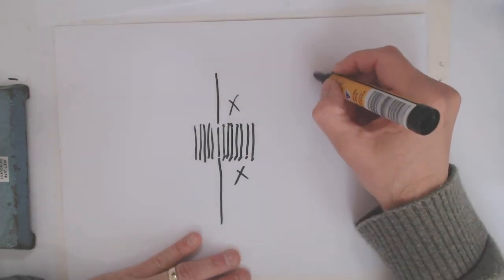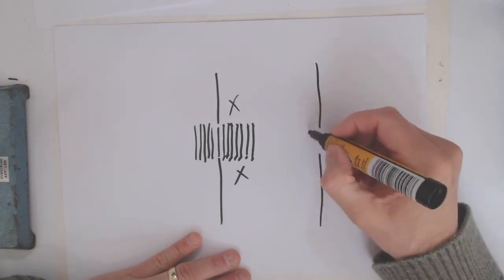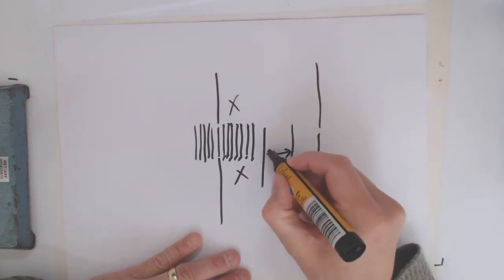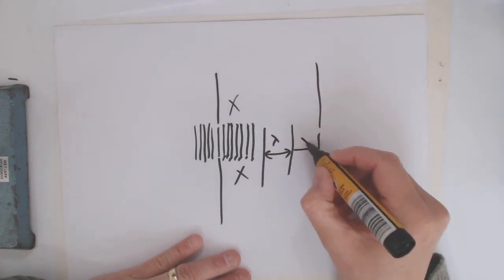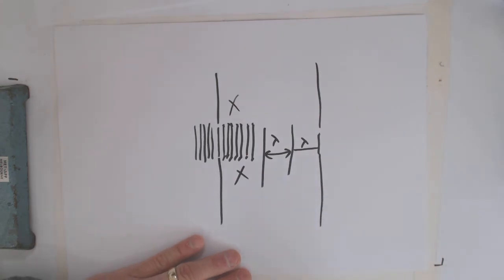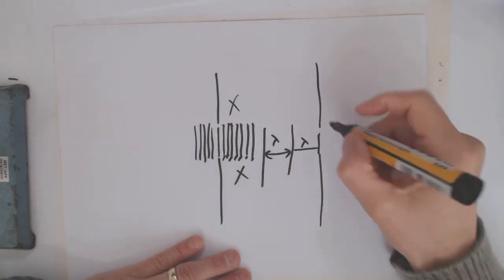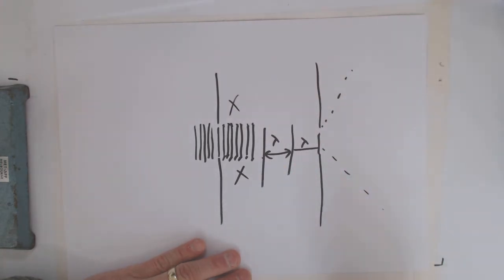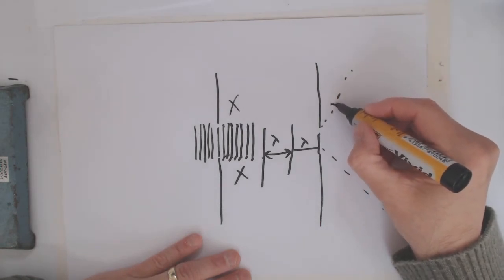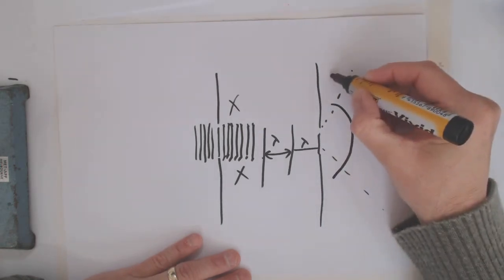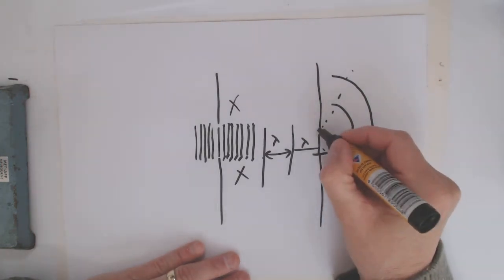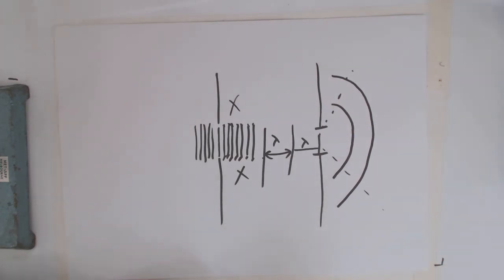Now, if we've got, again, the same size gap, but much bigger wavelengths, these are wavelengths, right? Then what tends to happen is it goes out in all directions. But this other one doesn't catch up in time to create interference. So therefore, you have much more curvature when the wavelength was comparable in size to the gap.